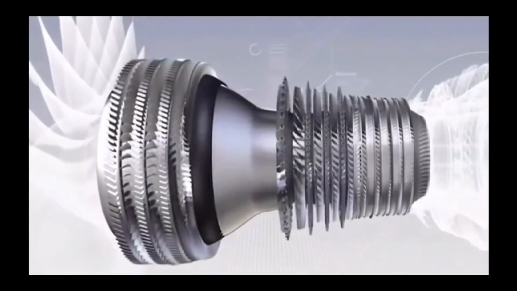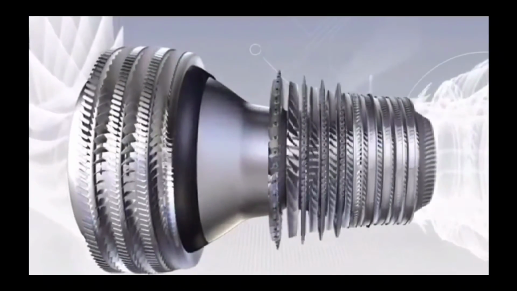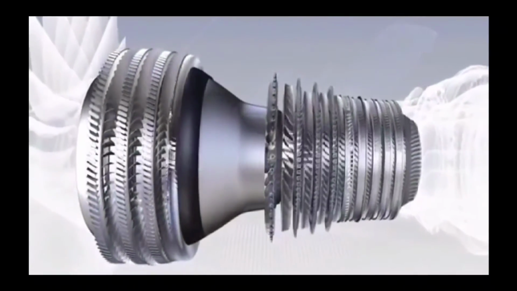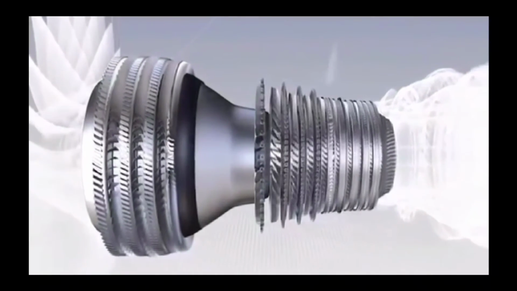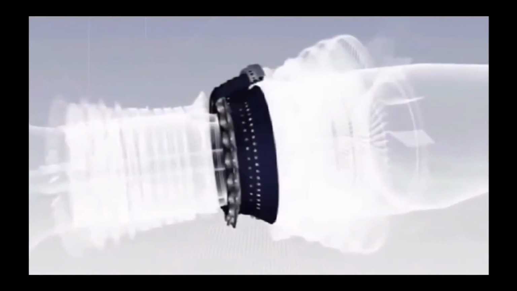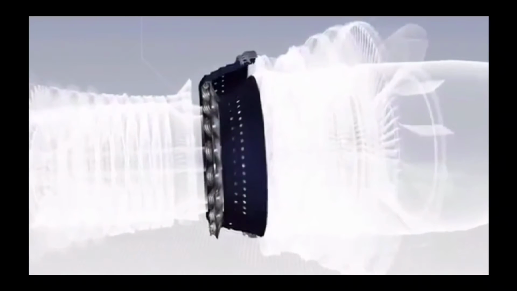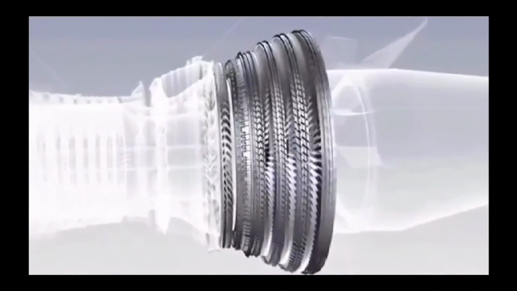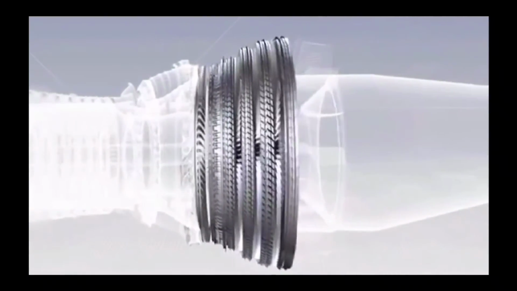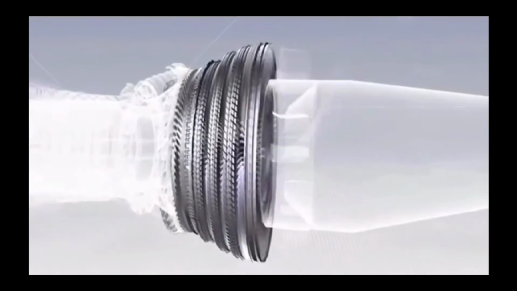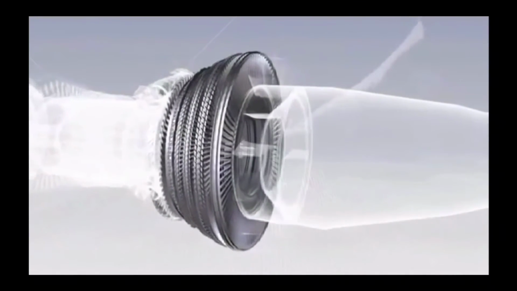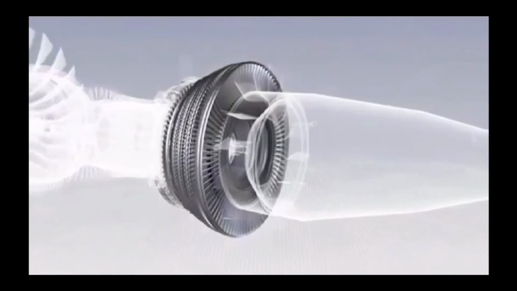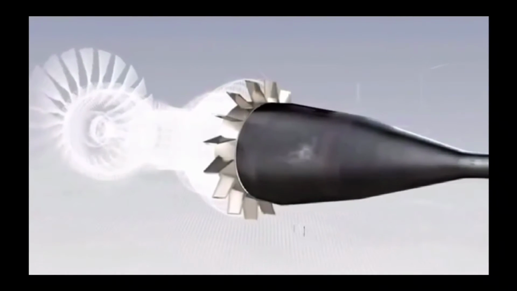The low and high pressure compressors with 12 stages which, step by step, increase the pressure of the air as it flows through them. The combustion chamber, in which jet fuel is mixed with air and burned. The high and low pressure turbines, in which the pressure of the hot gas is reduced as they drive the compressors and fan. There are 5 turbine stages, 1 high pressure and 4 low pressure. And finally, the exhaust assembly.